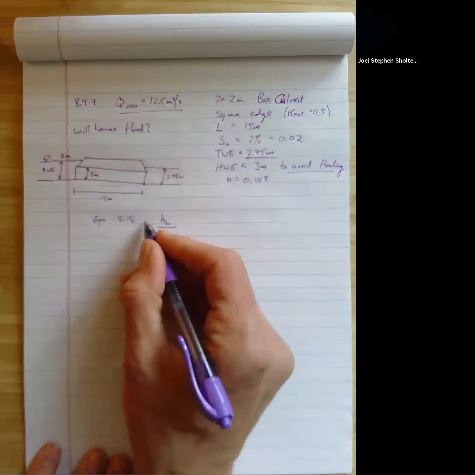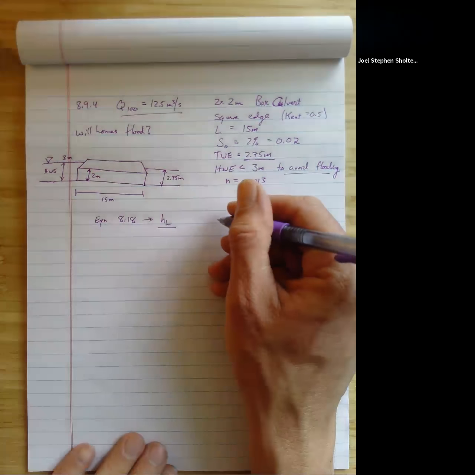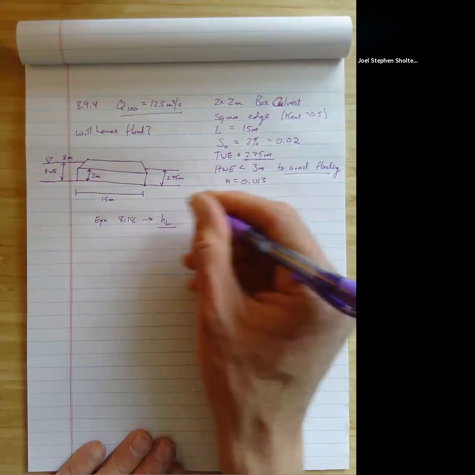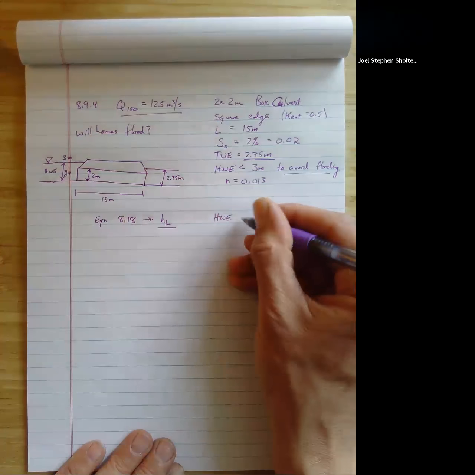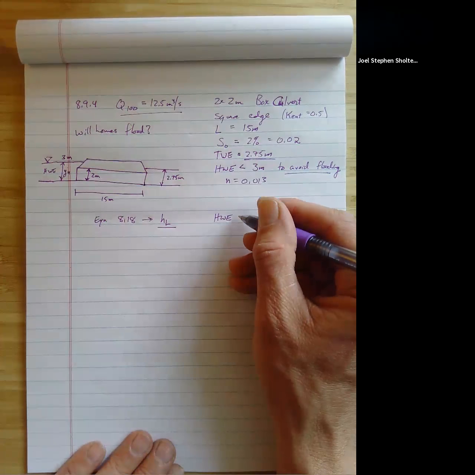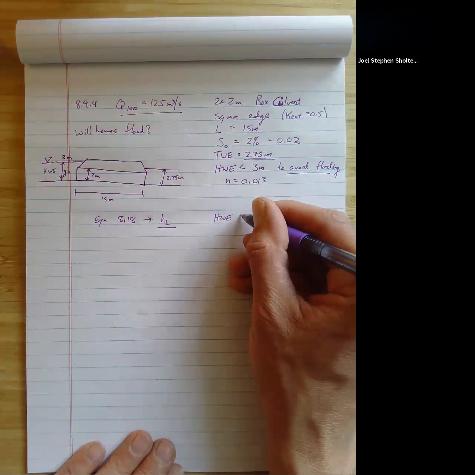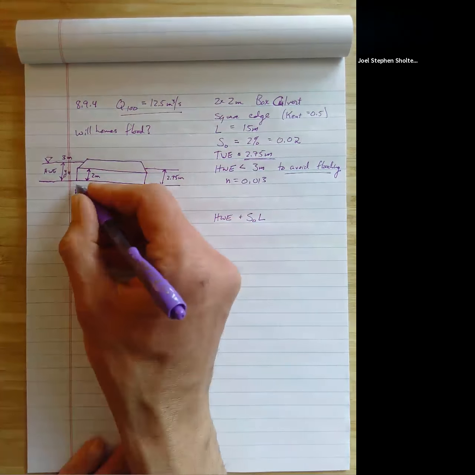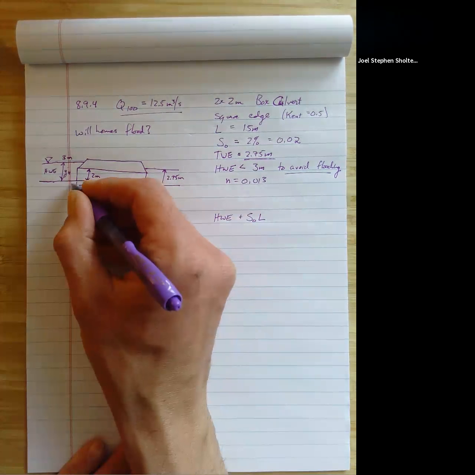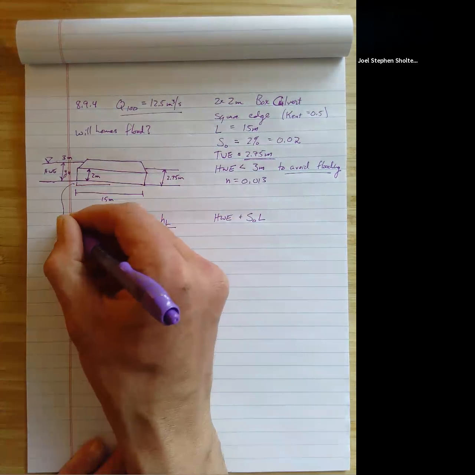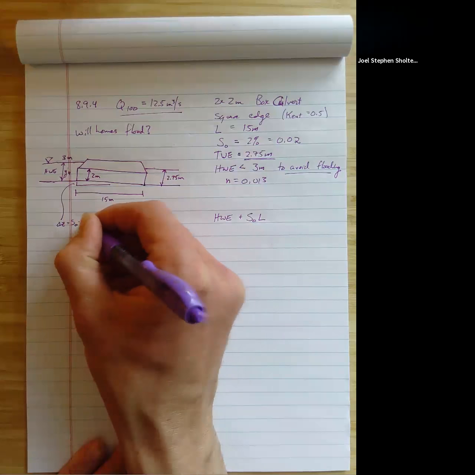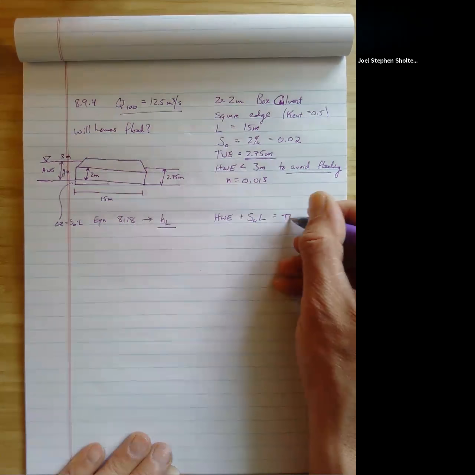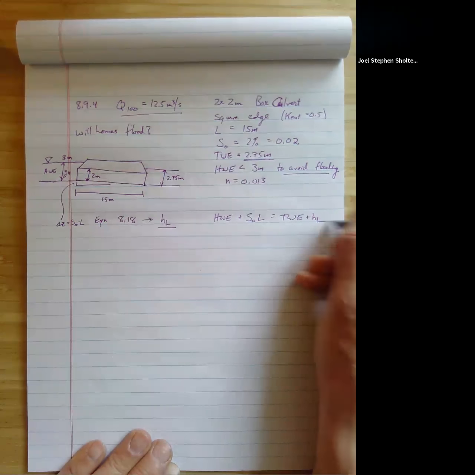So we'll use equation 8.18 to calculate head loss, and then we'll use the energy equation, which says the headwater elevation, or Y upper, plus this delta Z, which is going to be slope times length, should be equal to the tailwater elevation plus head loss.